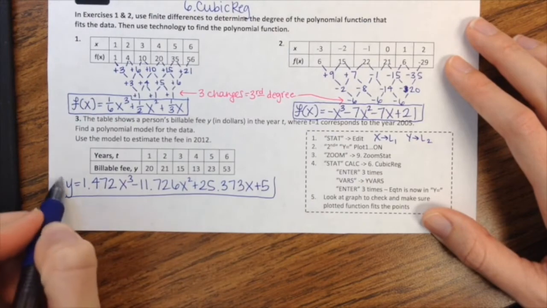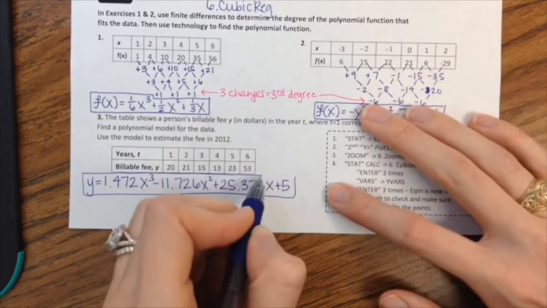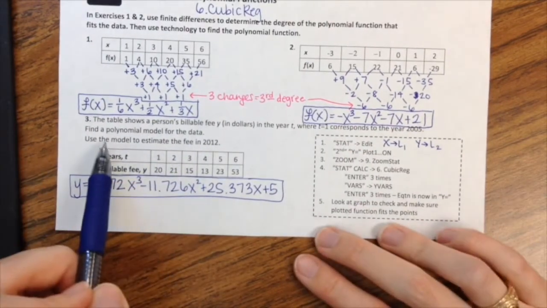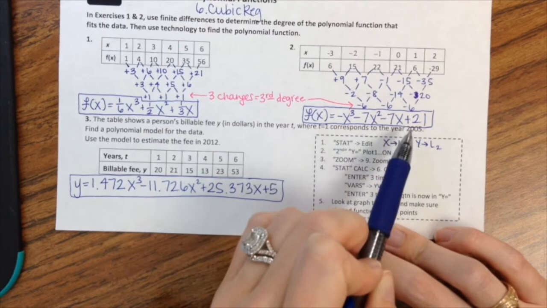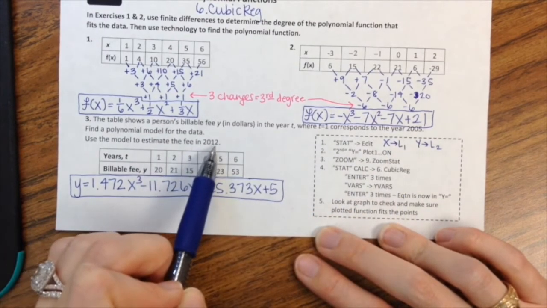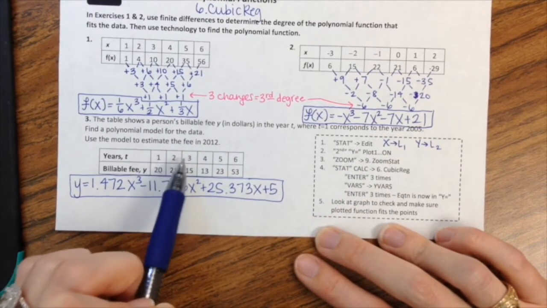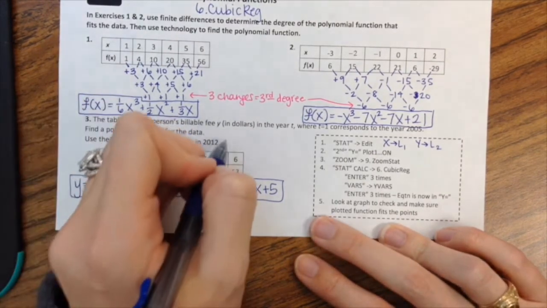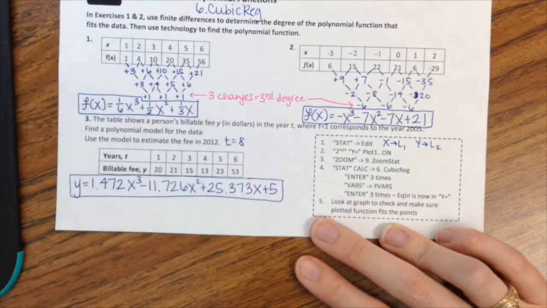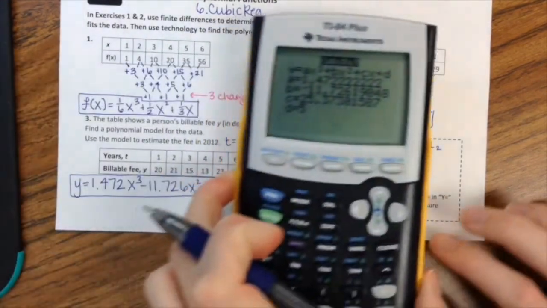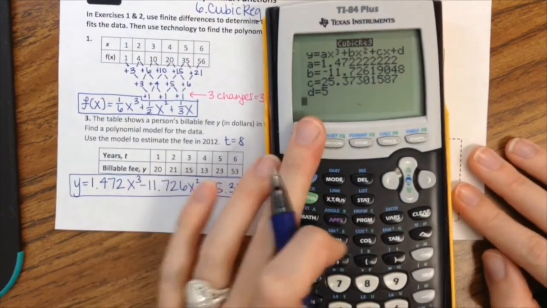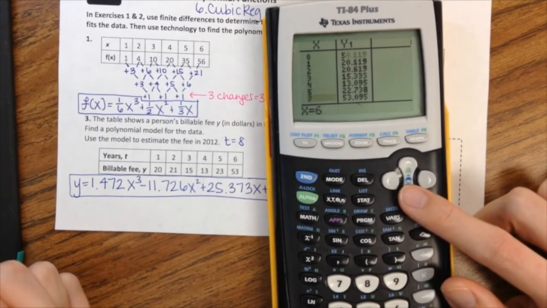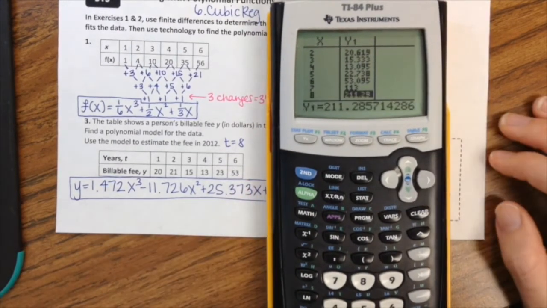The last thing this question asks us to do is to use the model to estimate the fee in 2012. Well, they told us that the year t equals 1 corresponds to 2005. So 2012 would be 2005, 2006, 2007, 2008, 2009, 2010, 2011, 2012. T equals 8. And since our function has already been typed into y equals for us, all we have to do is go to our table and go down to x equals 8, and that y value is my answer.